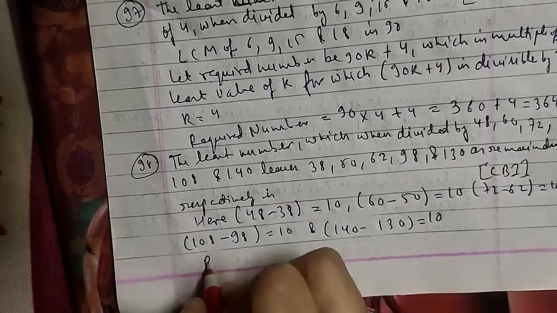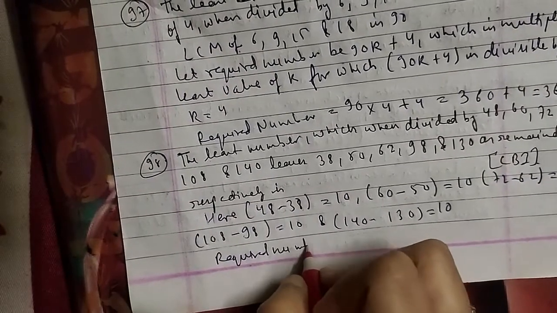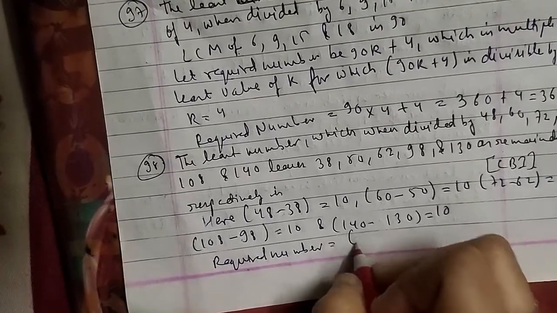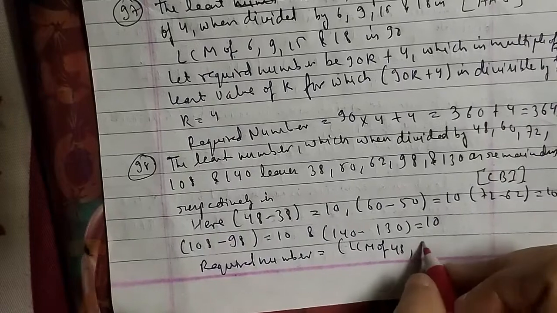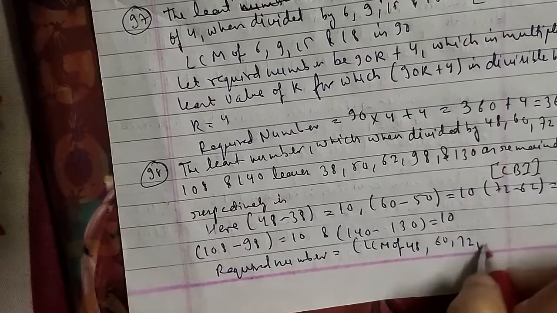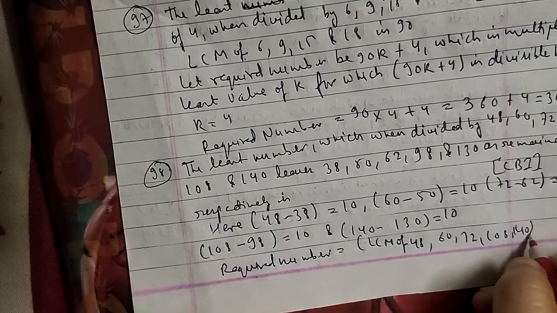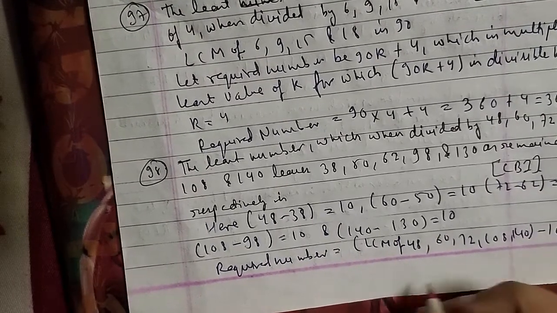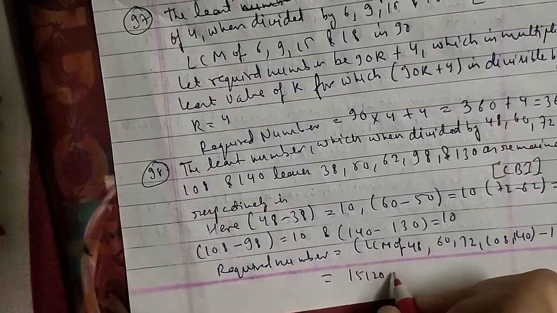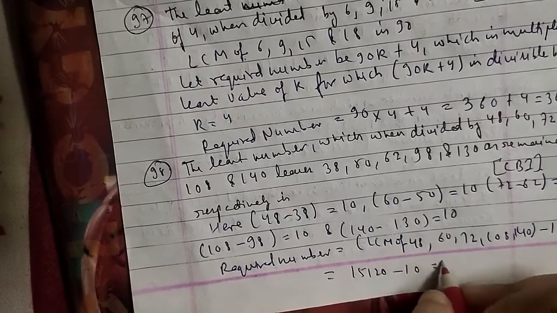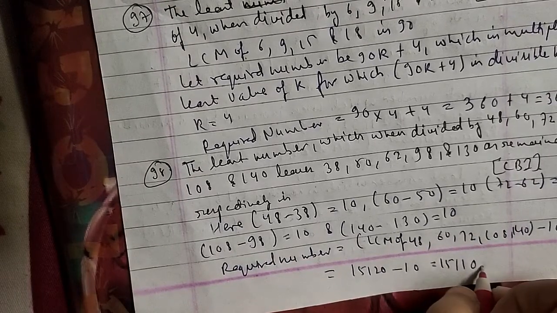So the required number equals the LCM of 48, 60, 72, 108 and 140 minus 10, which equals 15,120 minus 10, which equals 15,110. That will be the right answer for this question.